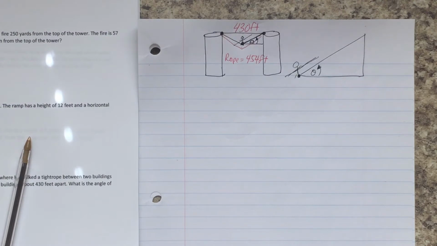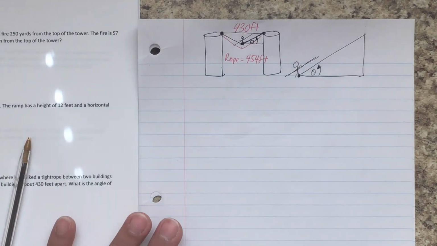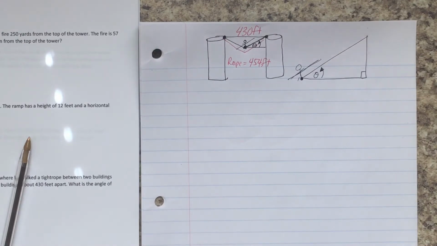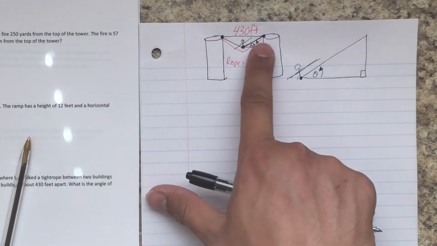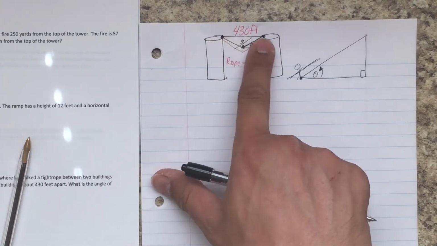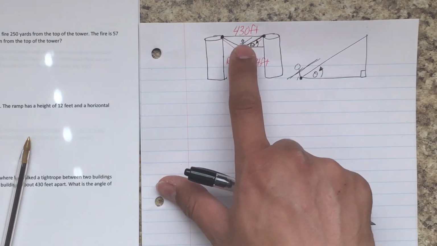Technically, we know everything we need to, but we need to label it and figure out where the numbers belong. The distance across between the two buildings is 430 feet, but our person is in the middle.